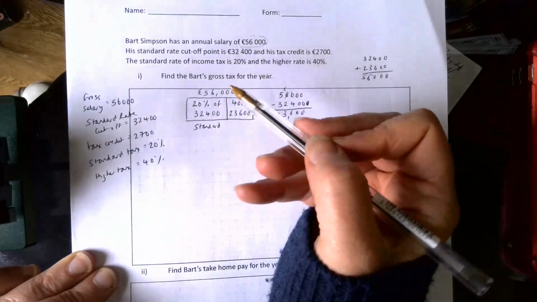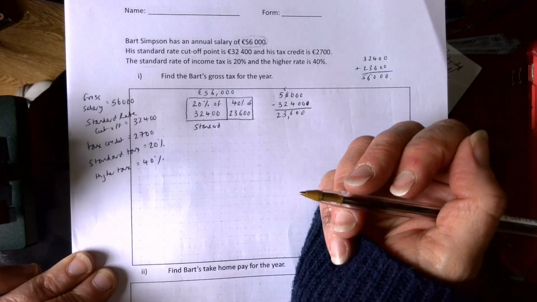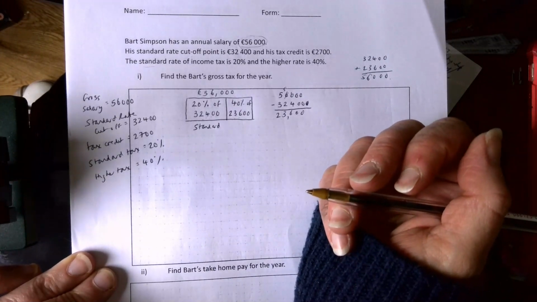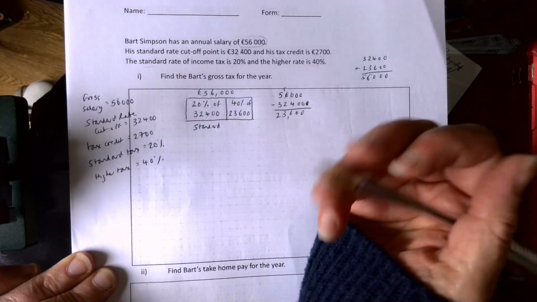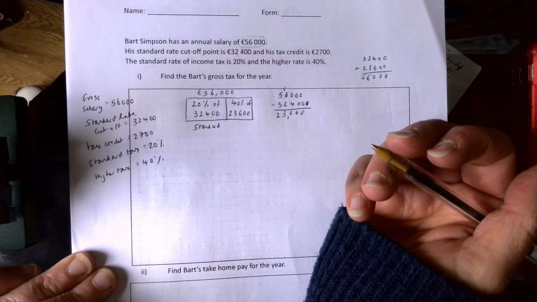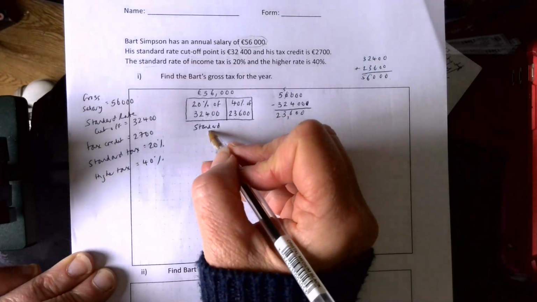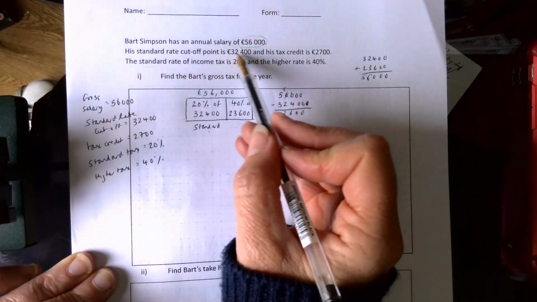If you go on roller coasters, they say the cutoff height is 1.6 meters. What it means is above 1.6 meters you can go on it rather than below. But you know what I mean, that's what a cutoff point is. It divides numbers into two amounts. So the standard rate cutoff point is 32,400.